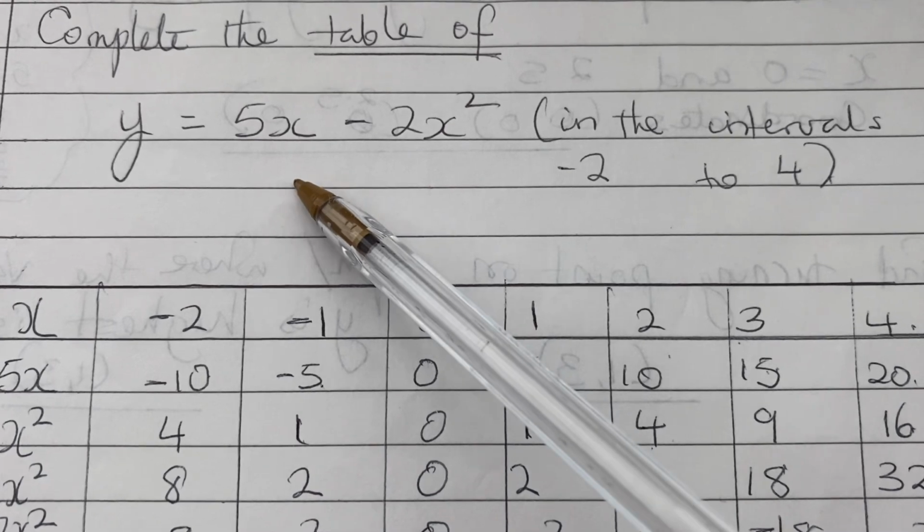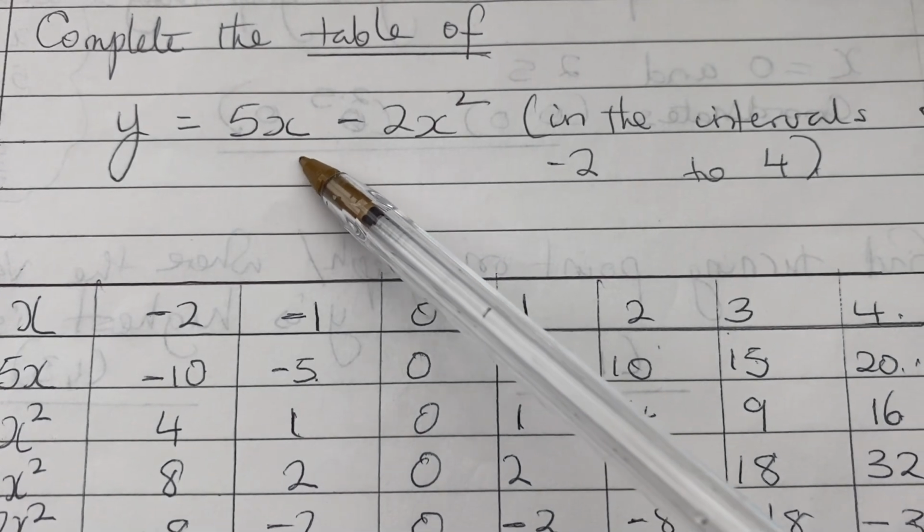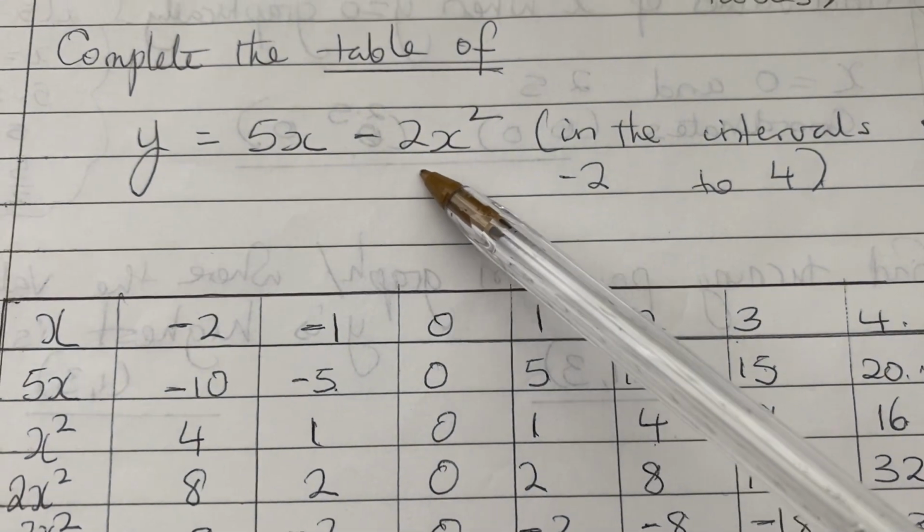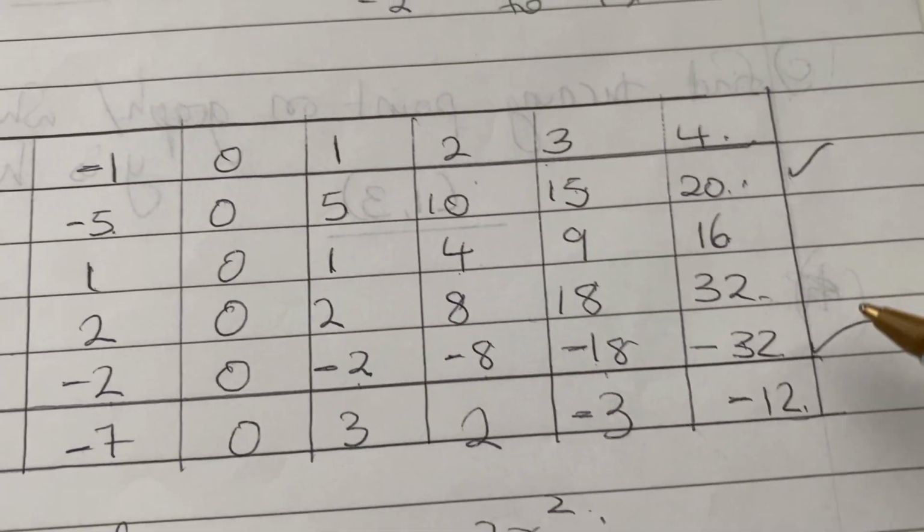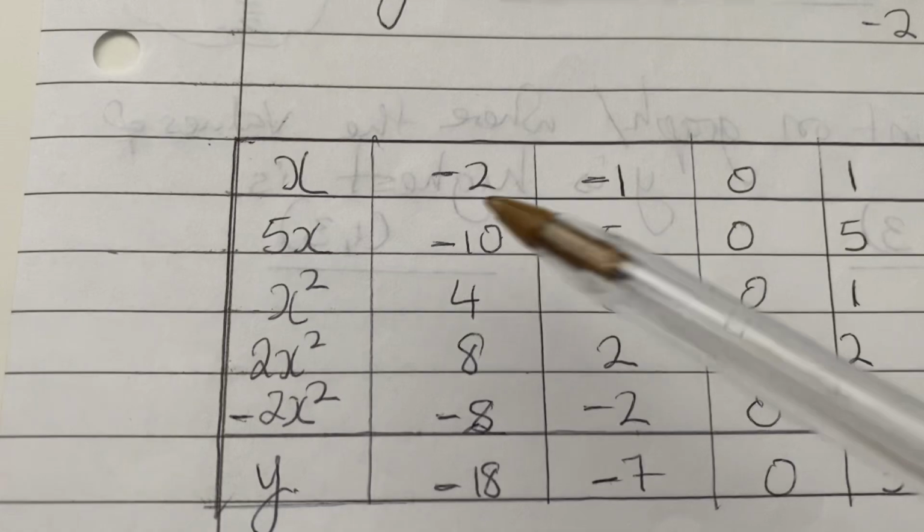Now we want to find y equals 5x minus 2x squared. So 5x there minus 2x squared.